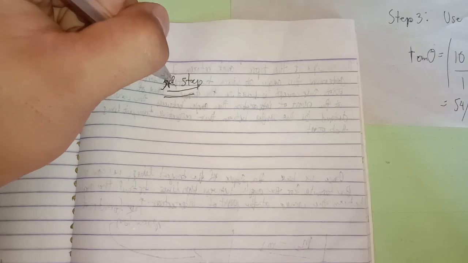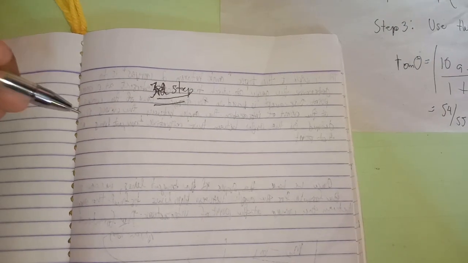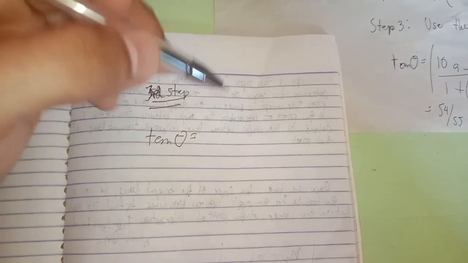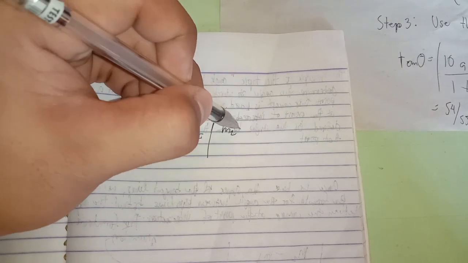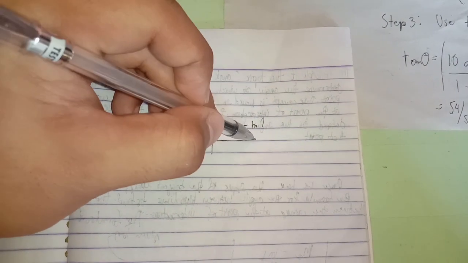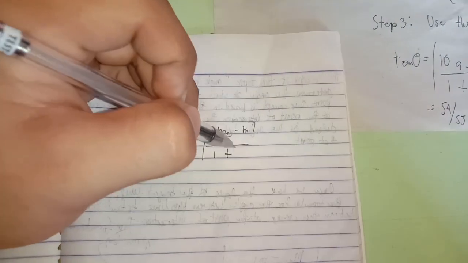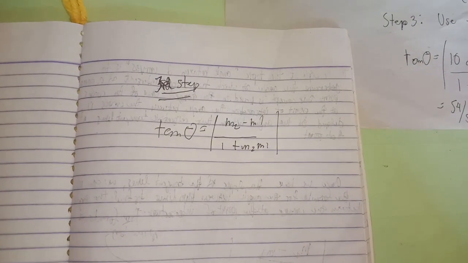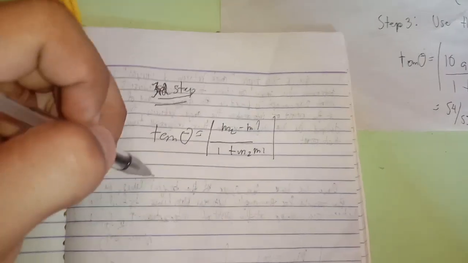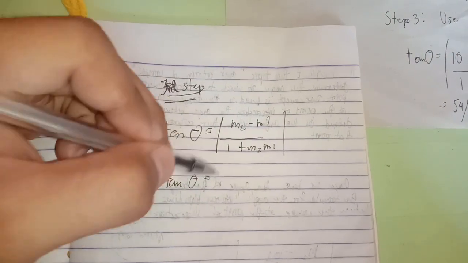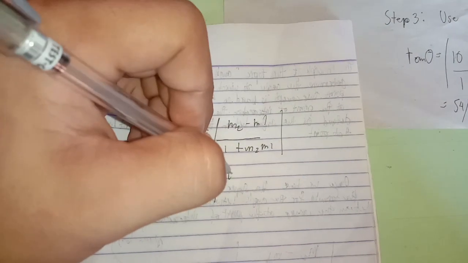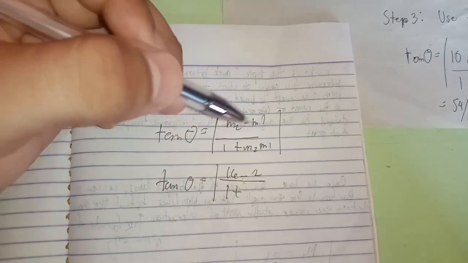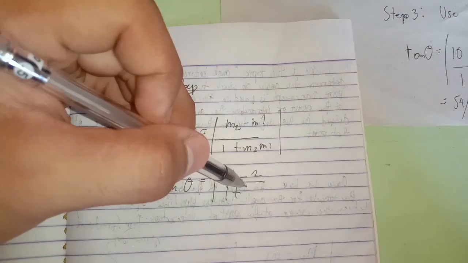Sorry for my penmanship, guys. We are going to use the formula, which is tangent theta equals the absolute value of m2 minus m1 all over 1 plus m2 multiplied by m1. So tangent theta is equal to, the value of m2 is 16 minus 2 all over 1 plus 16 multiplied by 2, which is 32.